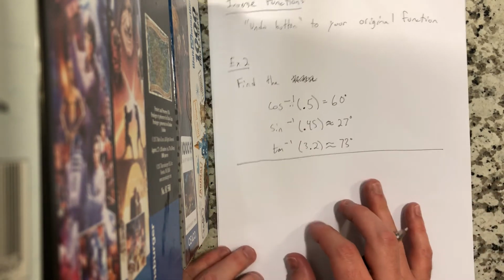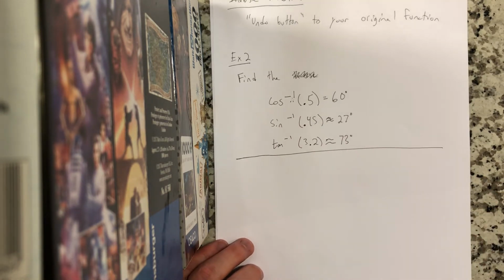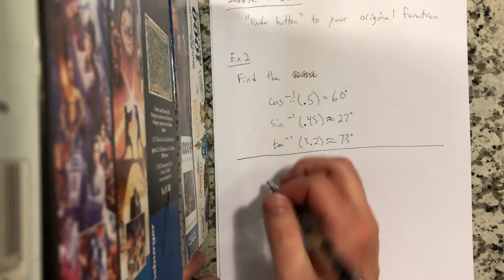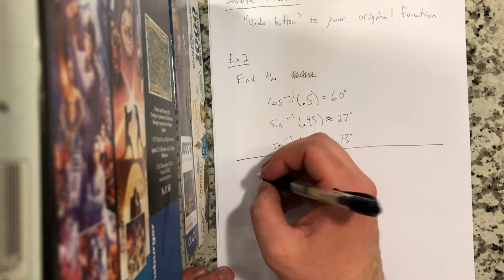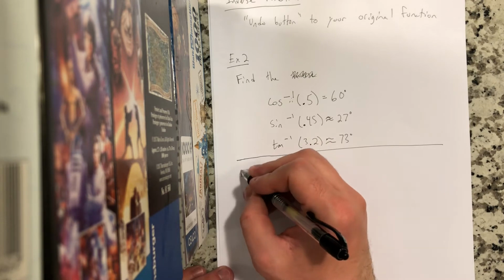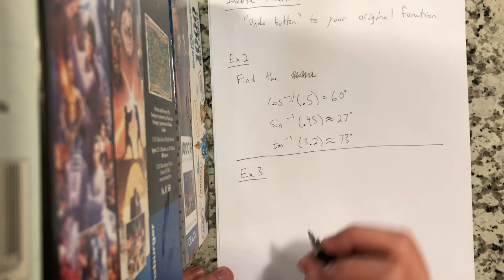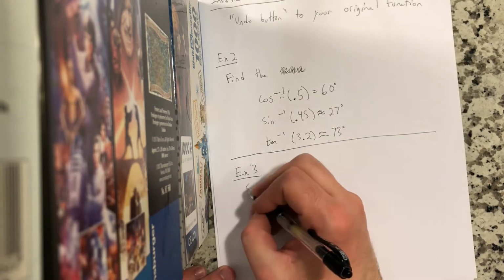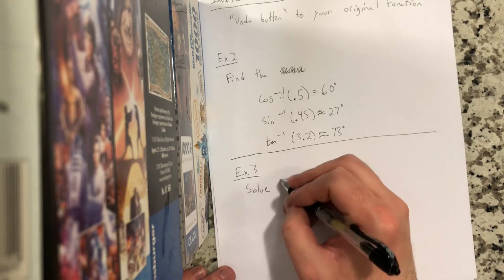So the next thing we're going to do is actually solve a right triangle. This is going to be pretty involved. We're going to have a pretty decent amount of work to do, but hopefully a lot of this should be a review. So example 3, solve the right triangle.